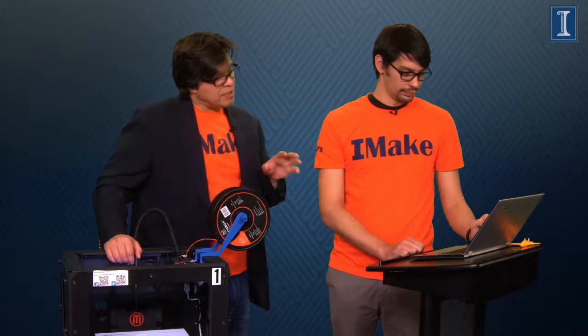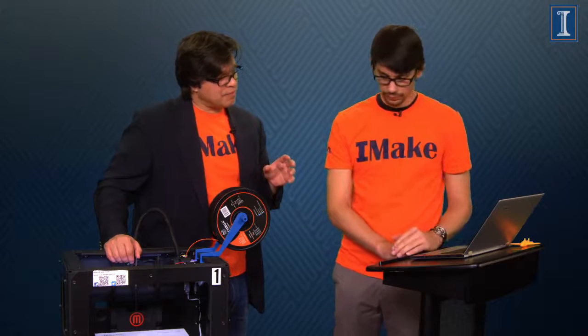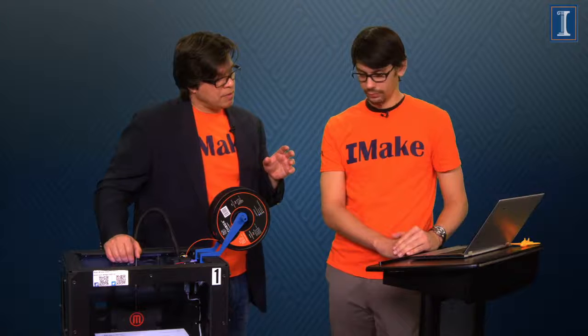So Danny, while this is working, what are some of the main considerations that someone has to keep in mind when engaged in this slicing process? What are the typical things that are adjusted besides the size of the design?